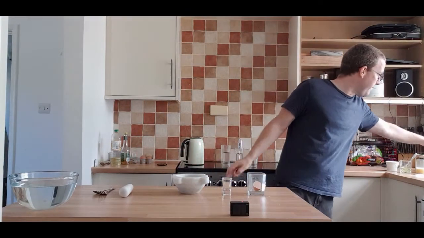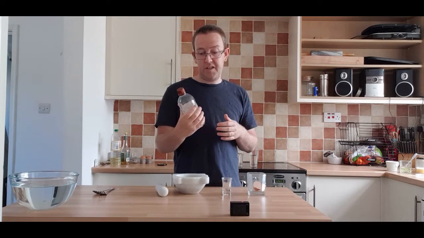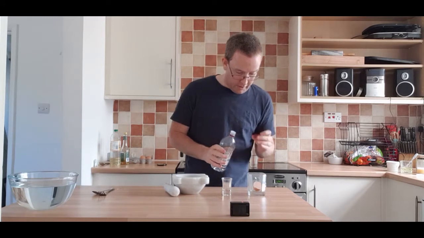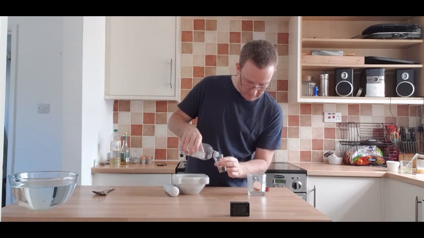I need an acid. Now, fortunately, your house is full of acids. This is just cheap distilled vinegar. Can be used for cooking or cleaning. I'm going to pop this in this little glass here.